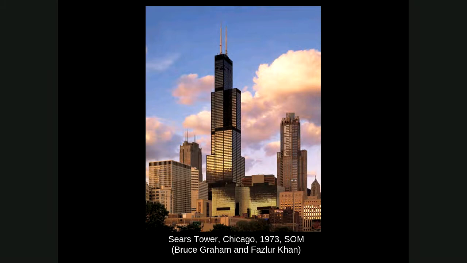And Fazlur Khan comes up with most of the solutions that are still being used today for these super tall buildings. So the Sears Tower is really one of the first super tall buildings, and was the tallest building in the world for many, many years. I will argue it's still the tallest building in North America, although technically it isn't, but I'll tell you why I think it's still. So what Khan does, Bruce Graham creates the architectural expression, but the building looks the way it does because of Fazlur Khan.